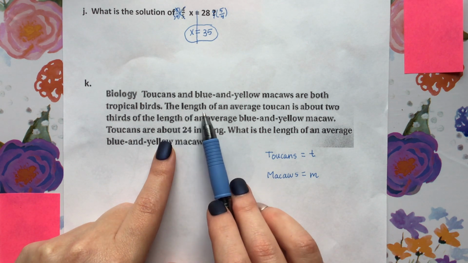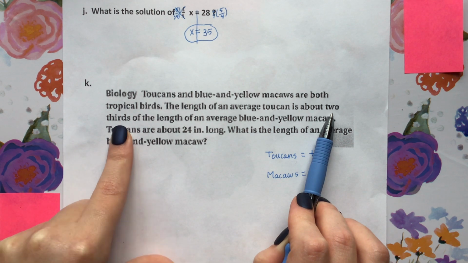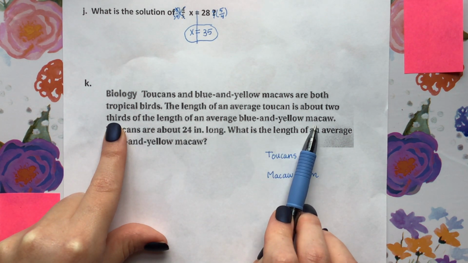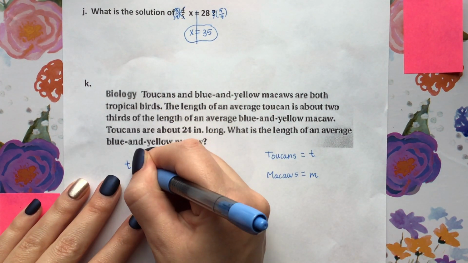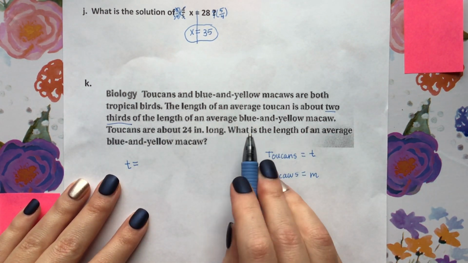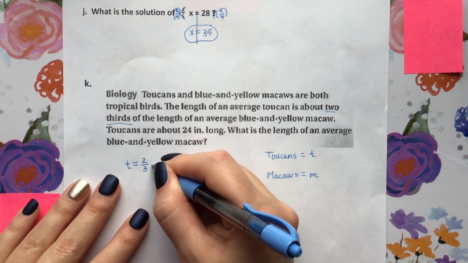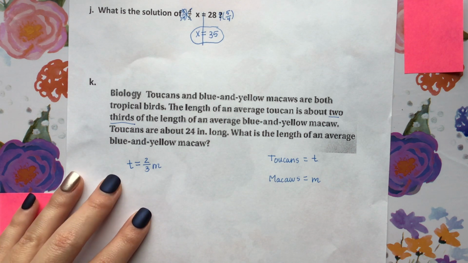It says the length of an average toucan is about 2/3 of the length of an average blue and yellow macaw. So the toucan is equal to 2/3 of the macaw. That's what I was just told in that sentence.